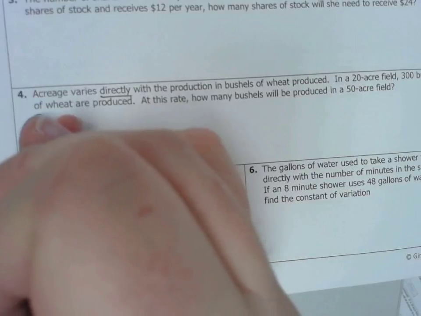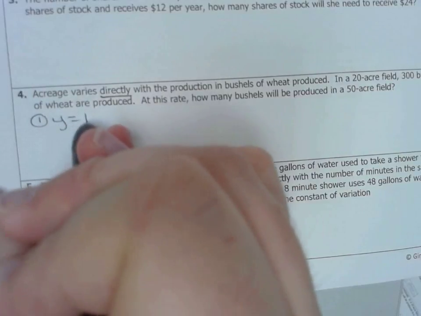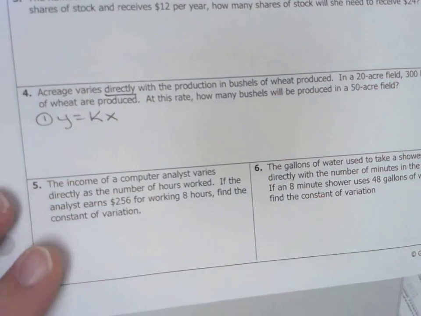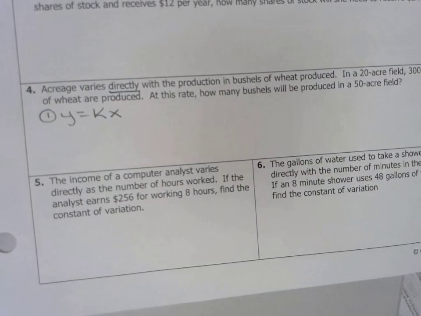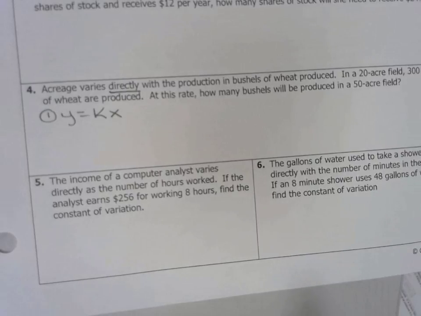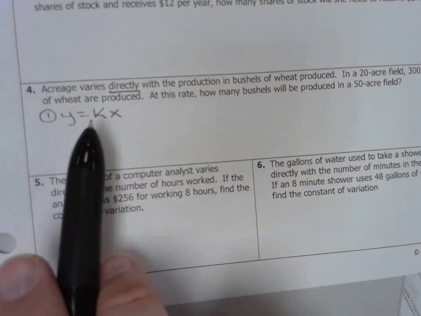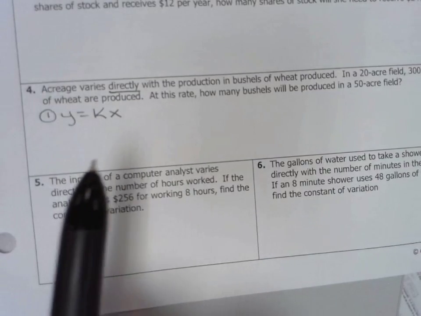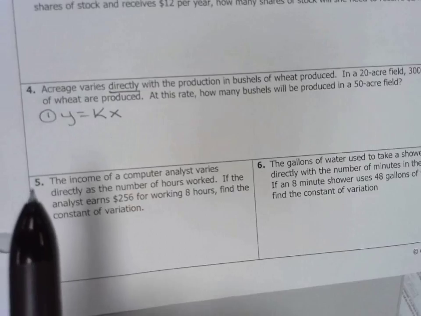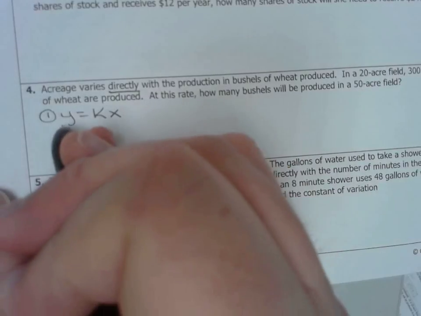So, first step, put your direct equation, y equals kx. Again, you will have these notes on your test tomorrow. So I would make sure you're taking good notes, even more so than normal. John, you up. Get your head up. Take these down. So directly, y equals kx. Label x and y first. Y always comes first. Y is what?